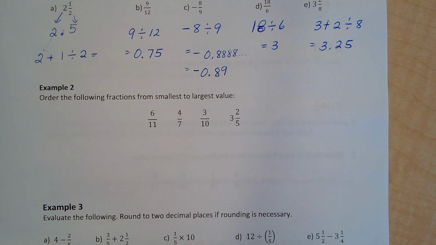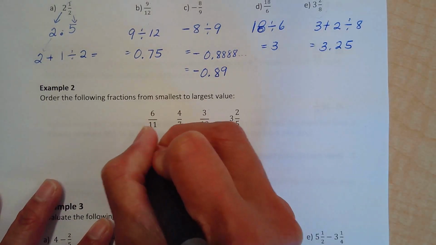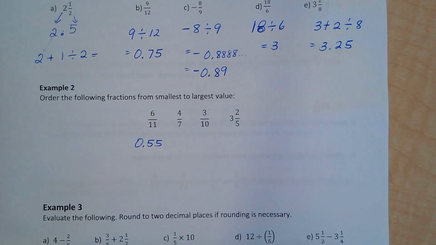Do you have something, Isabel? I got 0.3. Okay, 0.3. Now this is a funny one because it's going to be 0.3. And then if we want to write it into 2 decimal places, what can we do? We can put a 0 at the end. Okay, so 0.30, the same thing. Yeah, very nice, thank you.